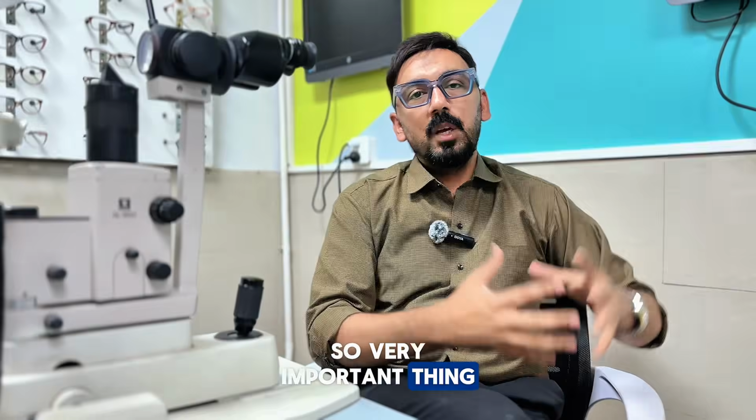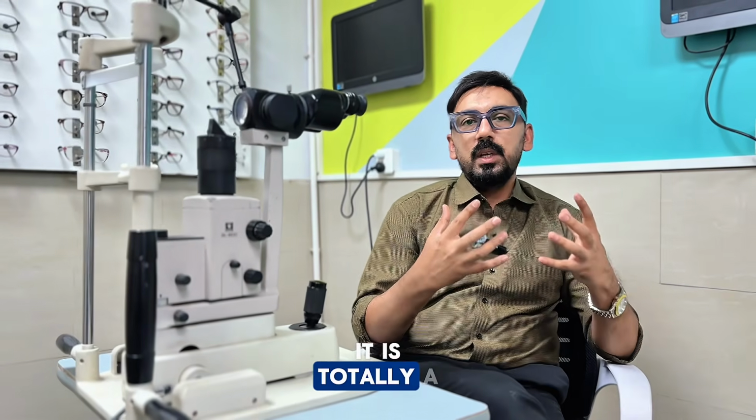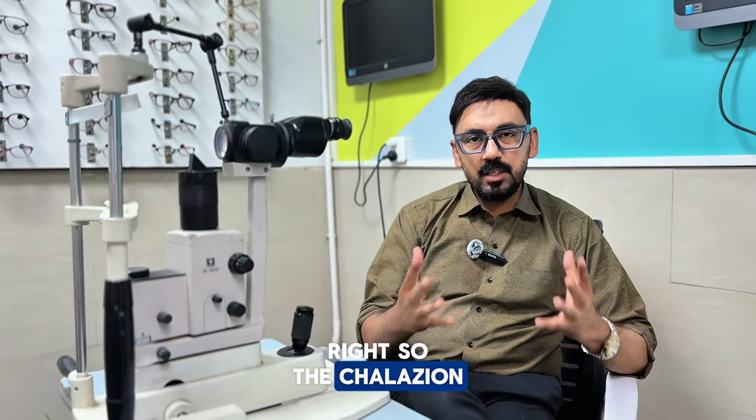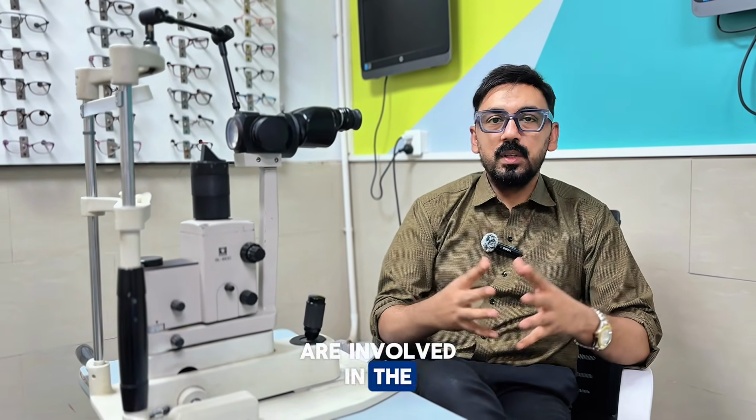So a very important thing about the Chalazion is it is totally a painless nodule on your upper eyelid usually, right? And it is chronic. Chronic means it happens slowly and progressively, right? It is not an acute condition, not a sudden condition. So the Chalazion is not an active infection. There are no bacteria or viruses involved in the Chalazion.